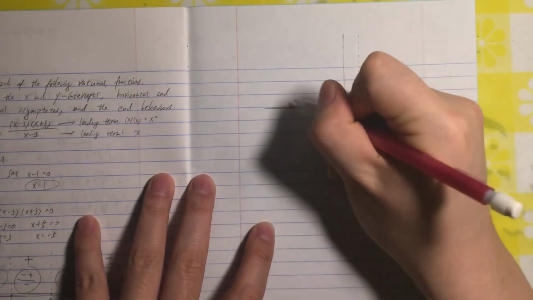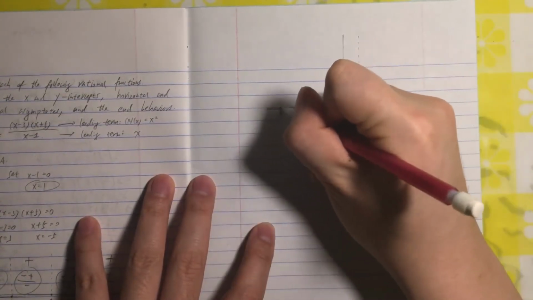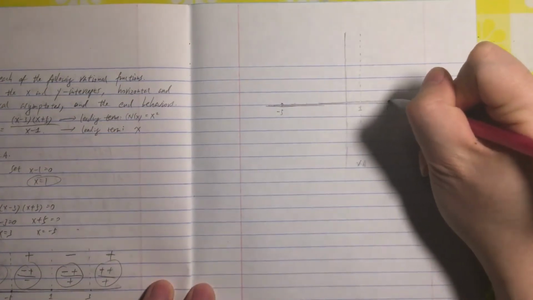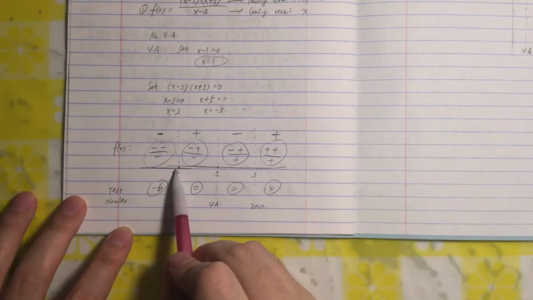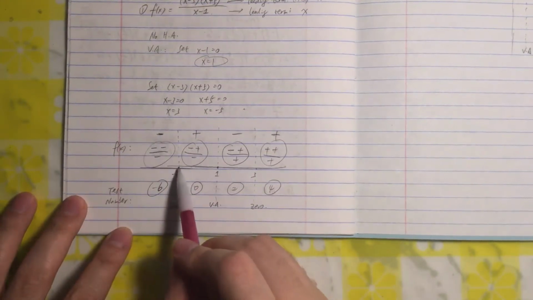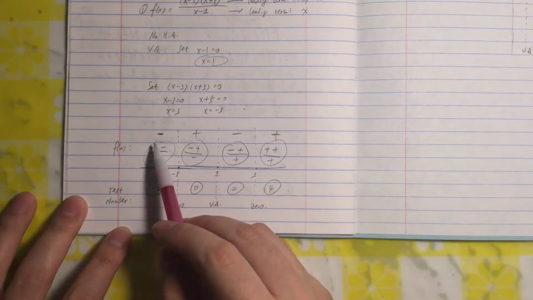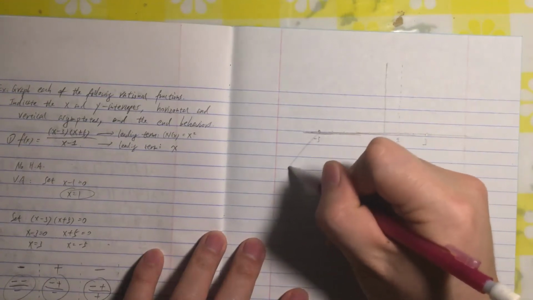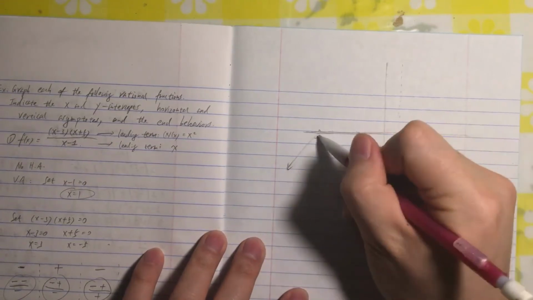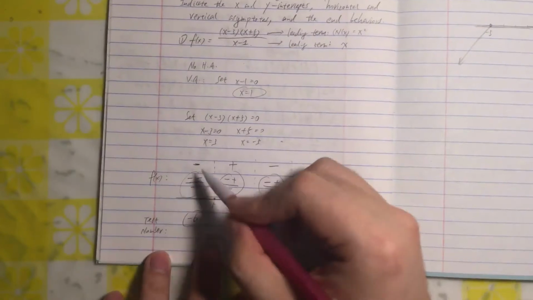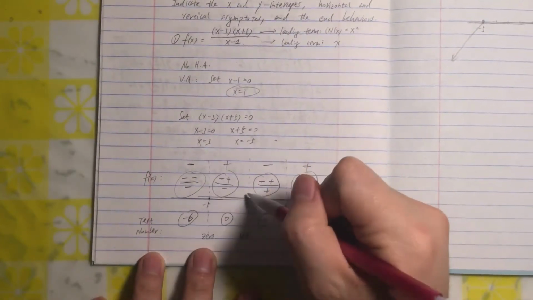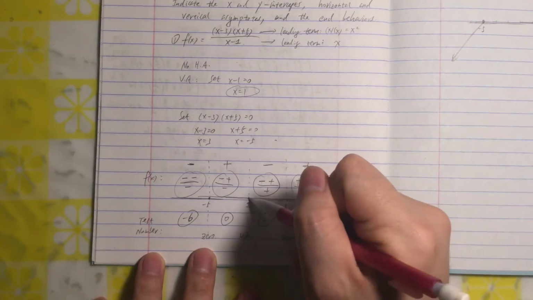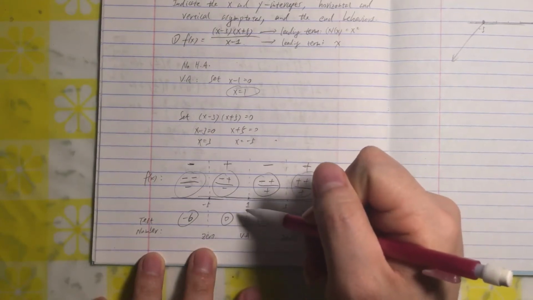Then let's sketch the graph. When x is less than -5, function f is negative. If function f is negative, that means it goes below the x-axis. Now, between -5 and 1, function f is positive. It's positive means it goes above the x-axis.